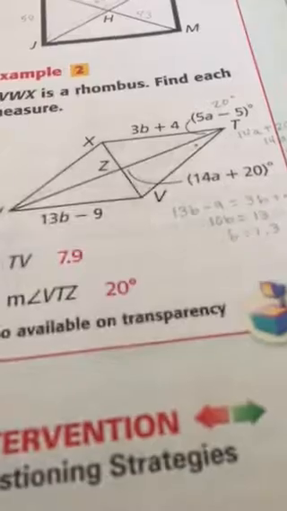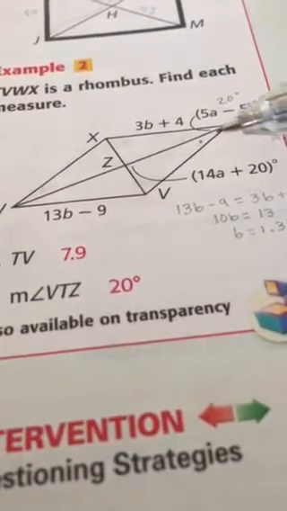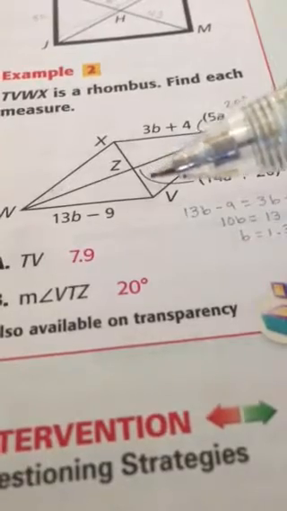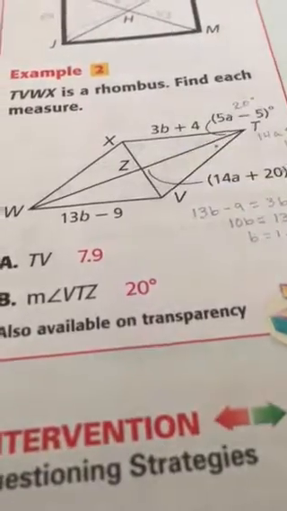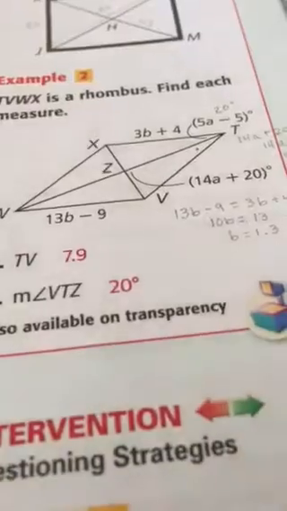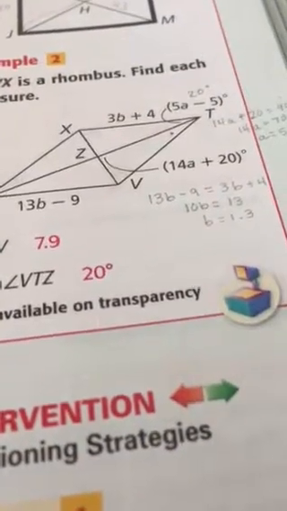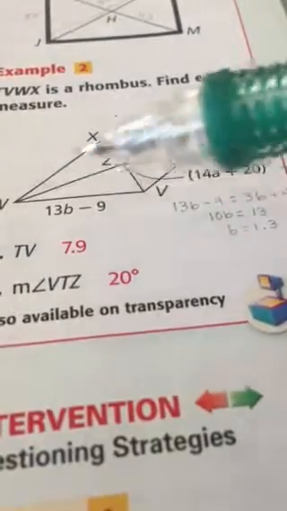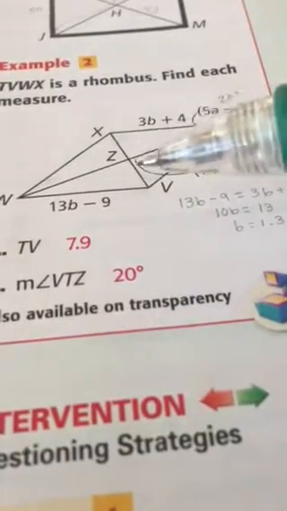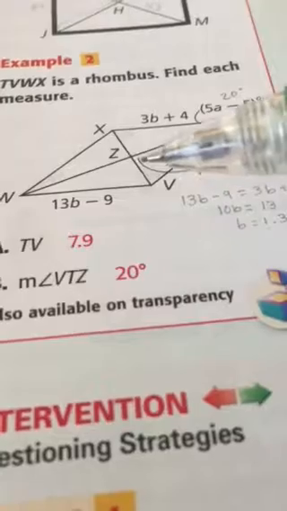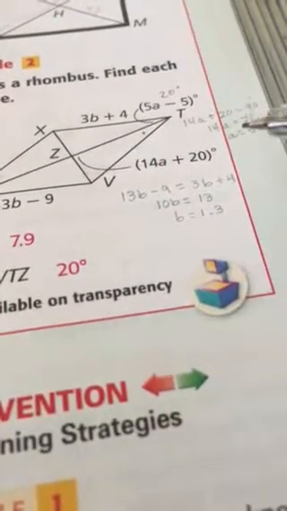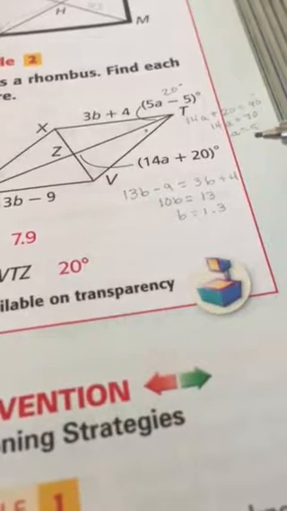So I had to think for a minute, how can I get the information here that I need to get? Well, I can't really do anything with that one yet, but I can do something with this one, because one thing I know about a rhombus is that all of the angles created by the diagonals are 90 degrees, because these two diagonals are perpendicular. So we have 4 90-degree angles. So I'm going to say 90 degrees is equal to 14a plus 20, and you can see the math right there, and a equals 5.